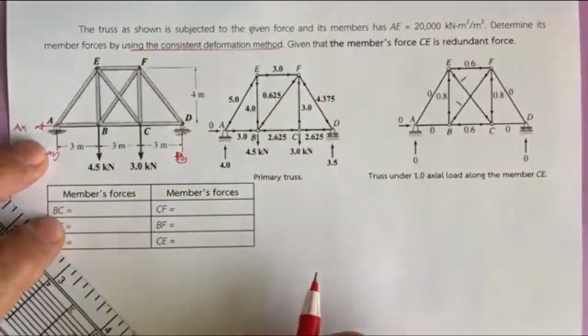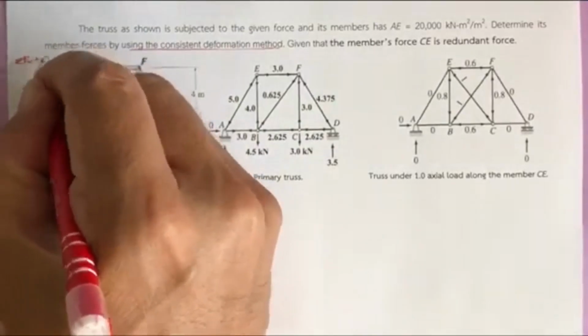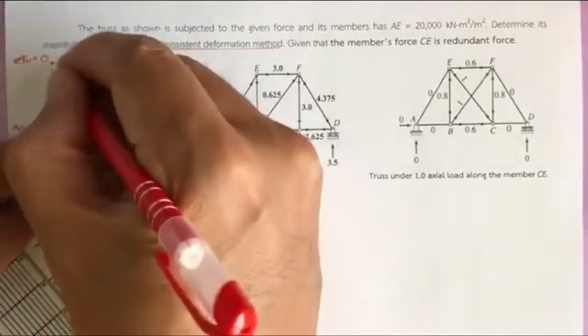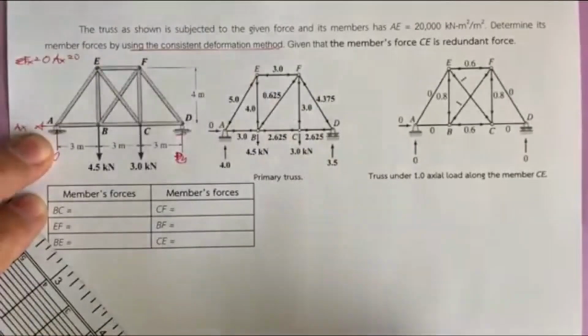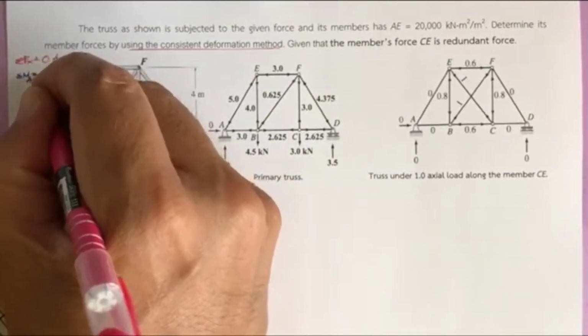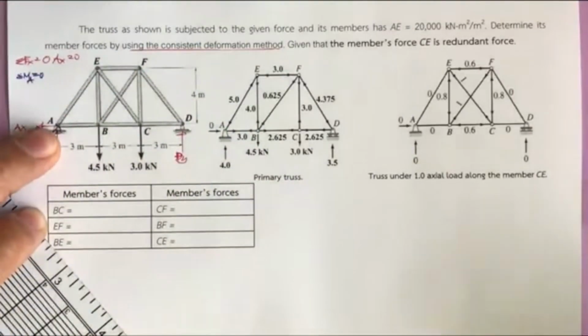If you like, you may use the summation of F sub X equal to 0 for this one, and you can determine A sub X equal to 0, right? Also, if you take the summation of moment about A equal to 0, we have three equations for three unknowns, so we can solve it.